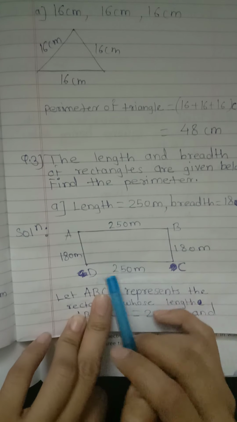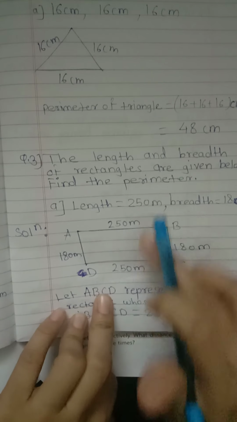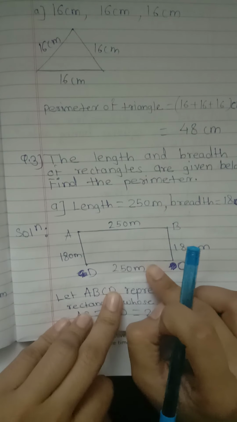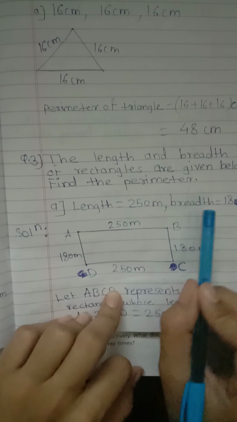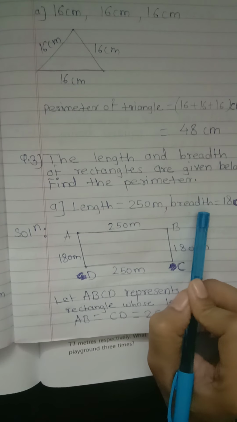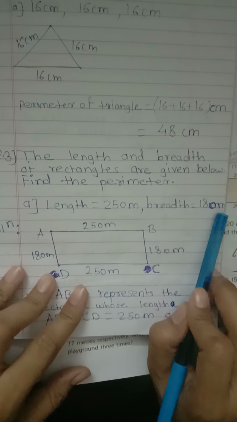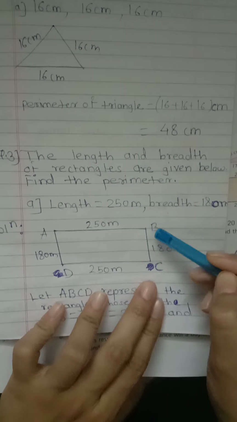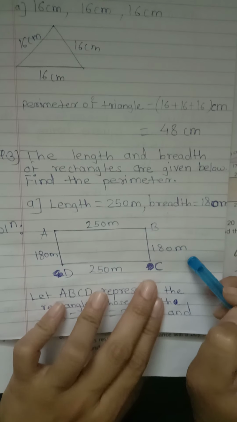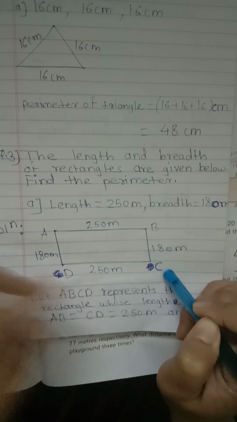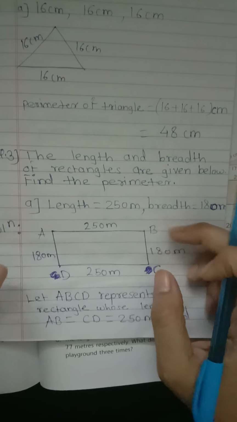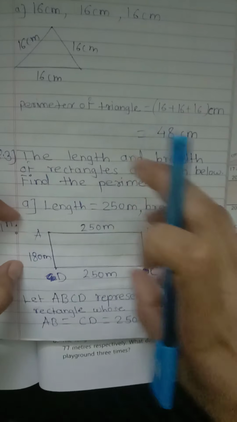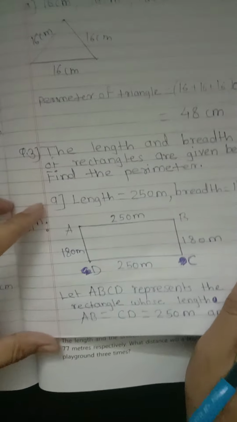If AB is 250 then CD will also be 250, because opposite sides of a rectangle are equal. And what is the breadth of this rectangle? The breadth is equal to 180 meter. That means BC is equal to 180 meter, and if BC is 180 meter, AD is also 180 meter, because these are opposite sides.